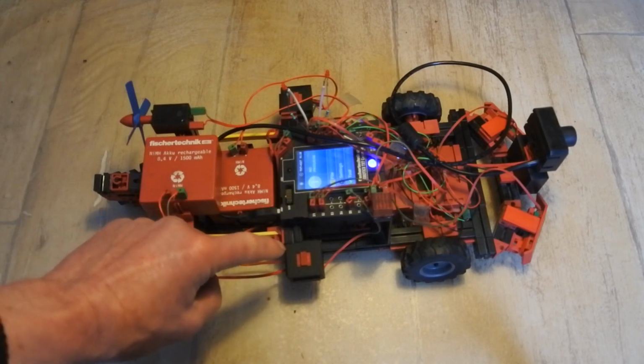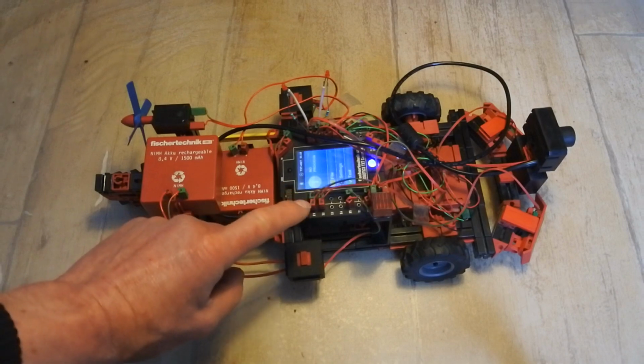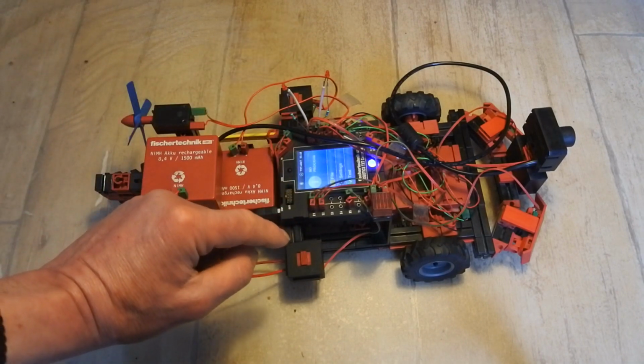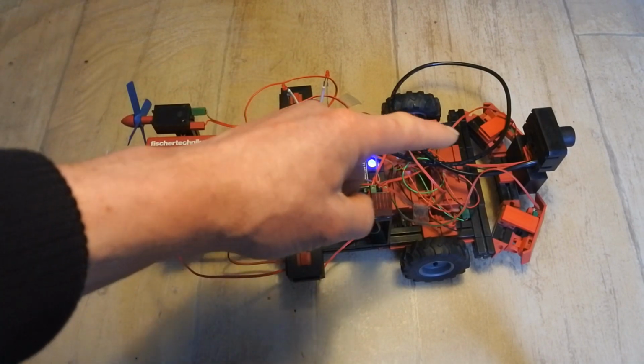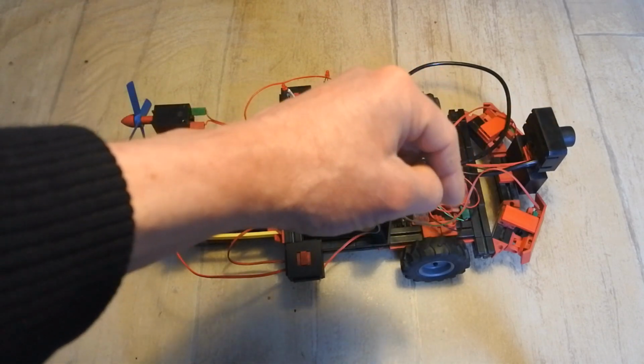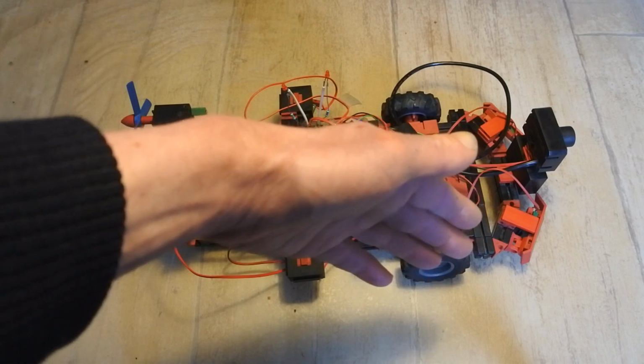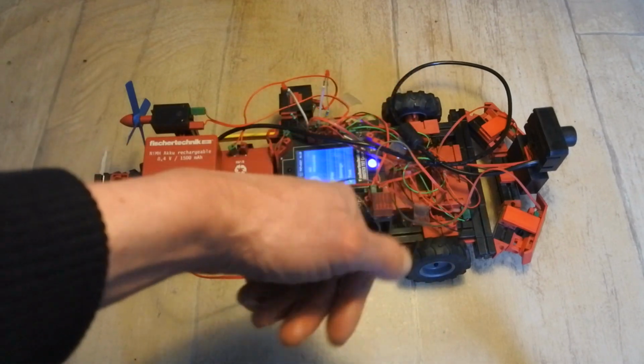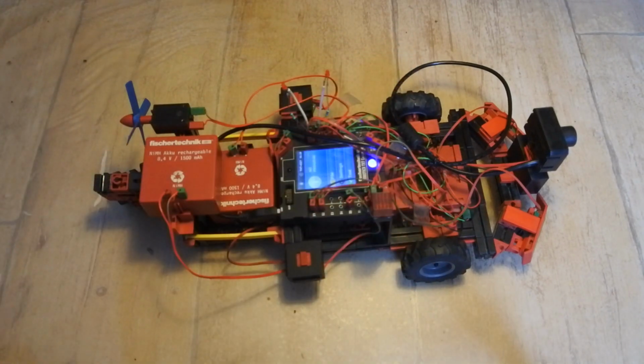Now, however, back to user interaction. How can I make sure that I can choose from the pictures made with this camera that either red or yellow is being detected? And in order to see if that works out, let's go to the screencast.